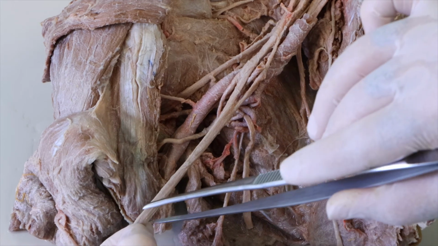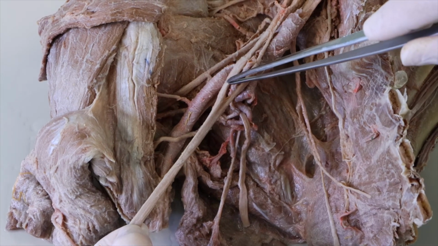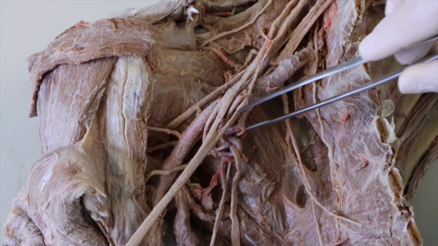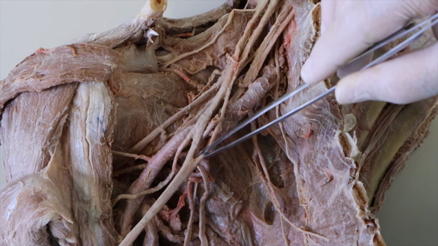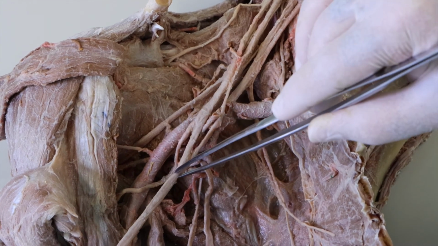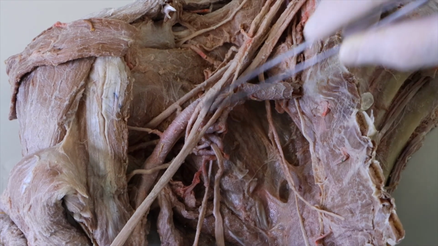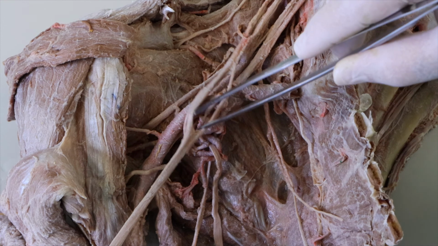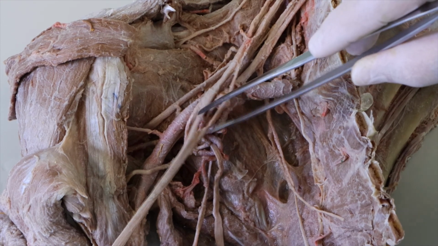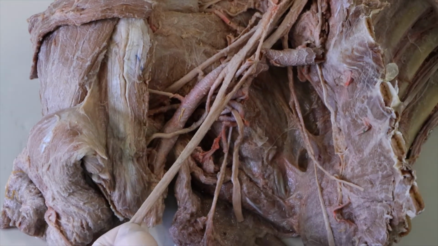So as you see, the median nerve is formed by the lateral arm branch of the lateral cord and the medial arm branch of the medial cord. Together they make this fork-shaped structure. This is very important for recognizing the brachial plexus and the median nerve, and here is the median nerve.